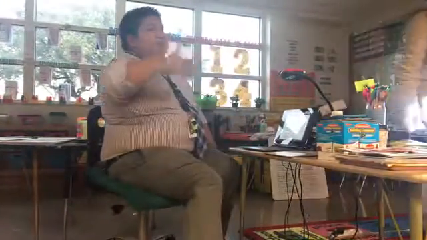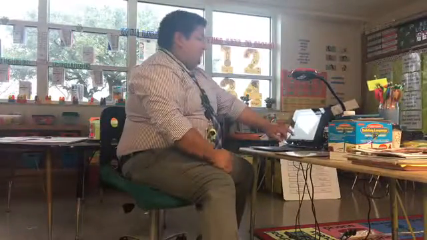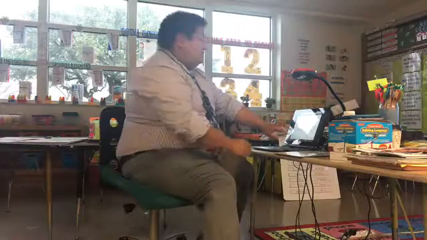But the goal is for them to be up to 15 so that they can be fluent up to 20 by the end. And then by first grade, it's up to 120. So it's like a huge jump to go from 20 to 120, but that's what they have first grade doing.